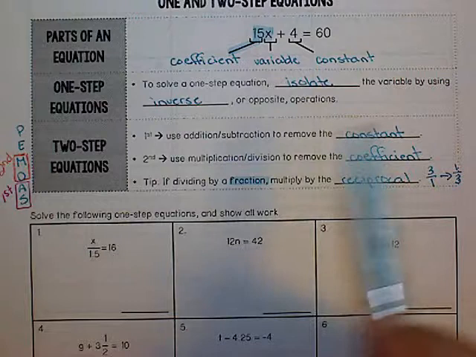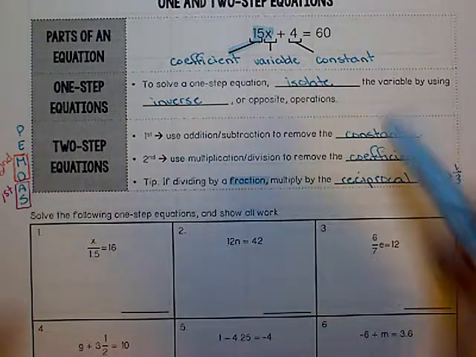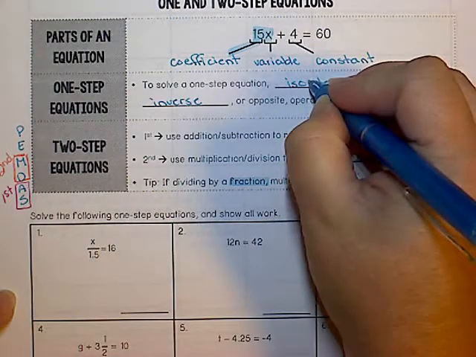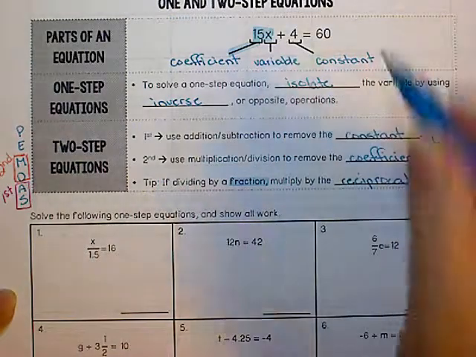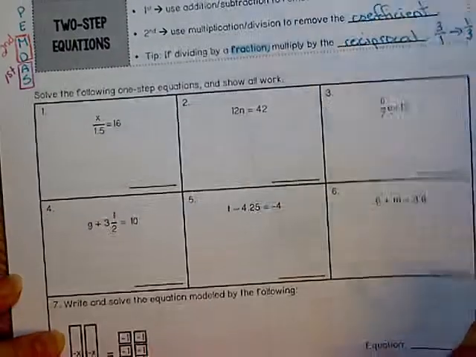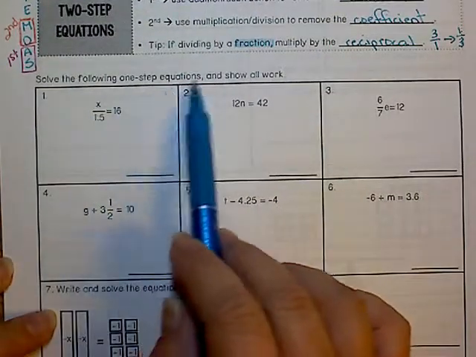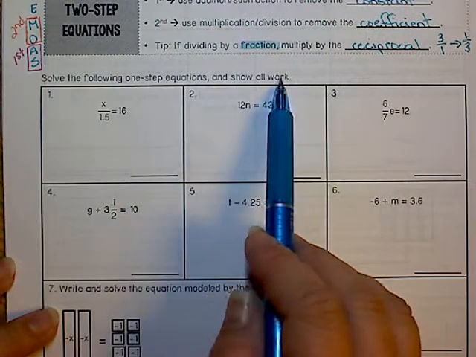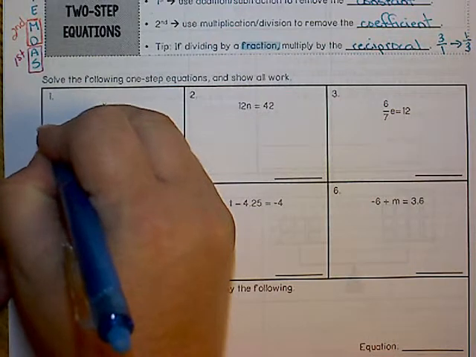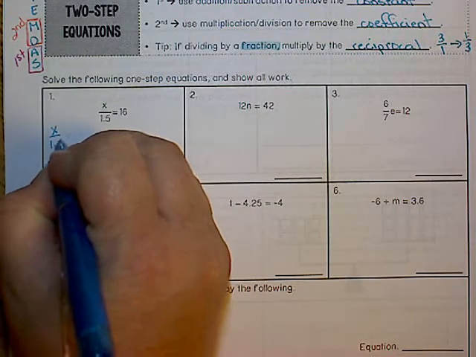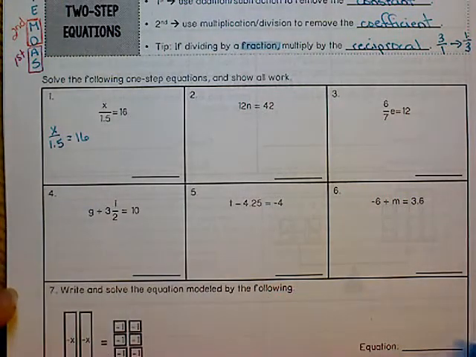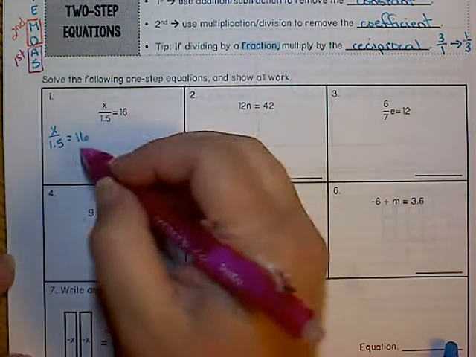Again, all of these words should be pretty familiar to you. You've probably heard me say them a lot. Sorry, I want to separate that so it didn't look like a B. Okay, so let's take a look at solving the following one-step equations and show all work. I want you to spell it out for me what it looks like. So here I have x over 1/5 equals 16. In this case, I am going to multiply by the reciprocal.